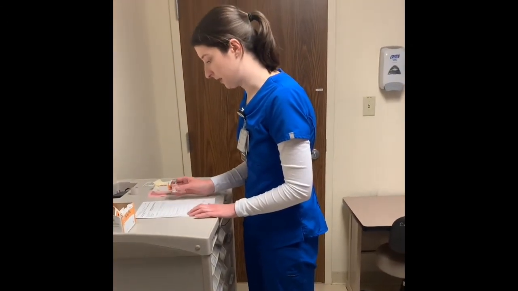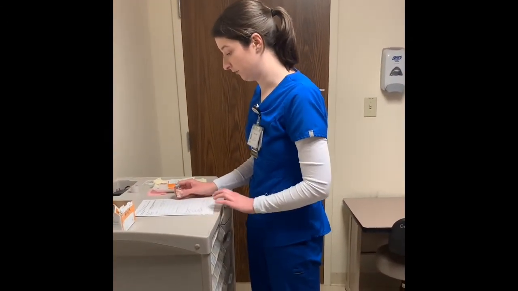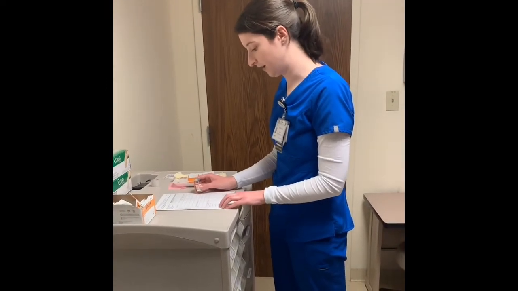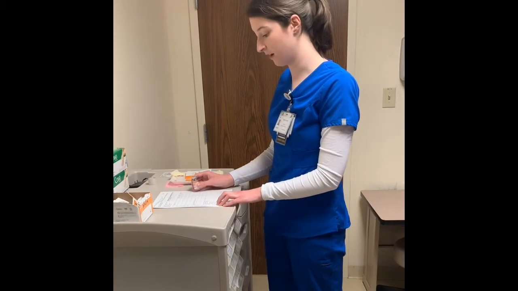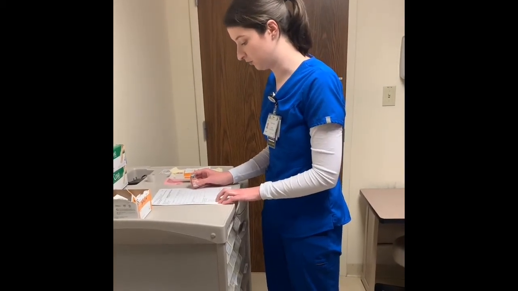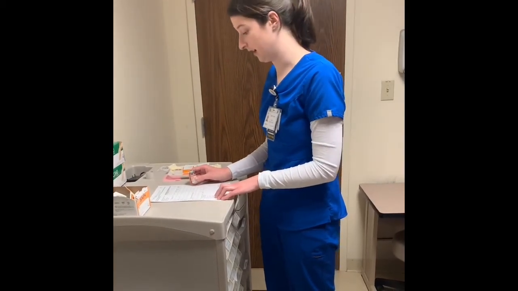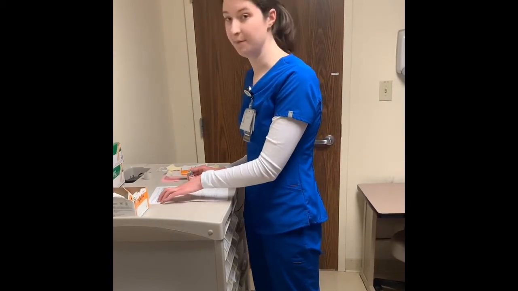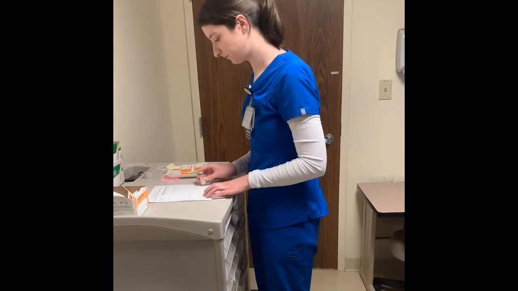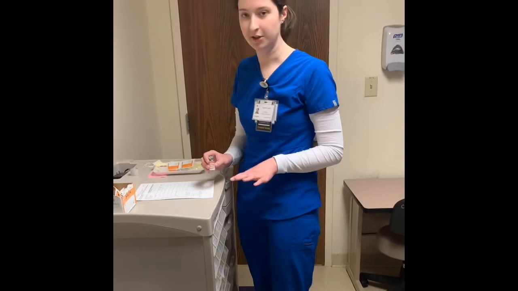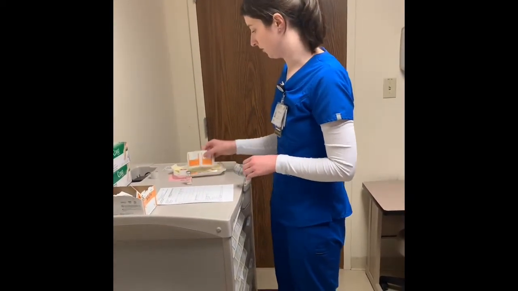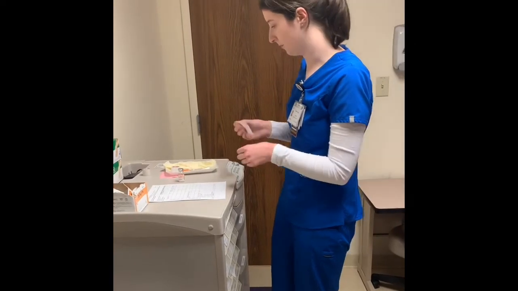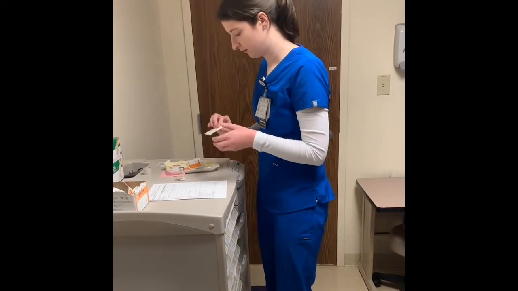Based on the patient's most recent finger stick blood sugar level reading of 355 and the sliding scale for regular insulin administration that I have provided on my MAR, I will be administering 20 units of regular insulin at this time, and the current time is 1100. All right, so now I'm going to go ahead and prepare my medication for administration. So I'm going to start by cleaning off the top of my vial.